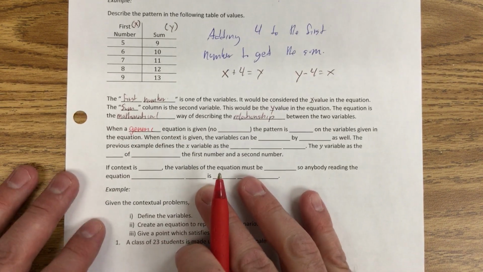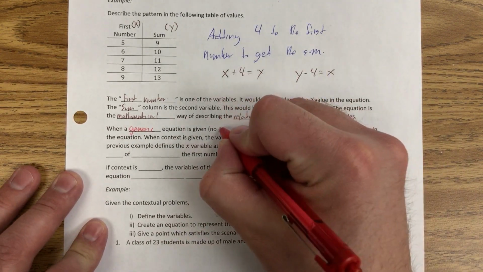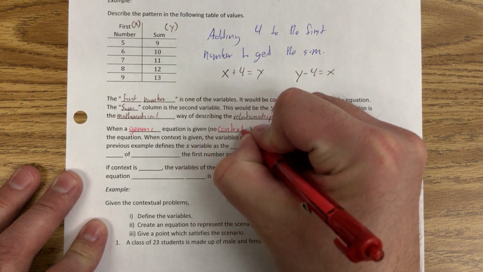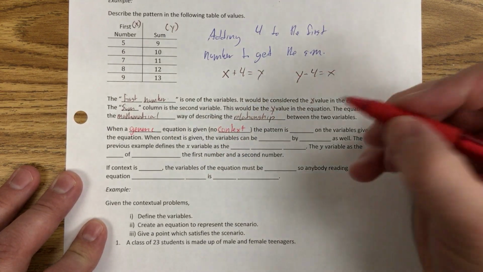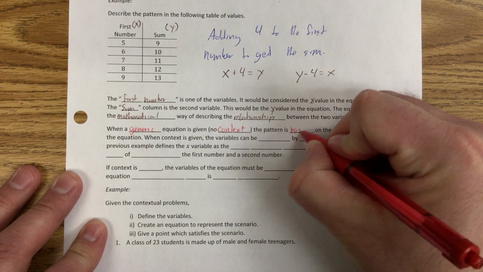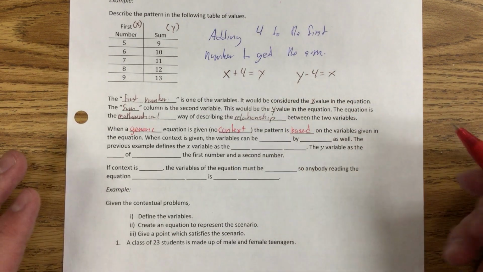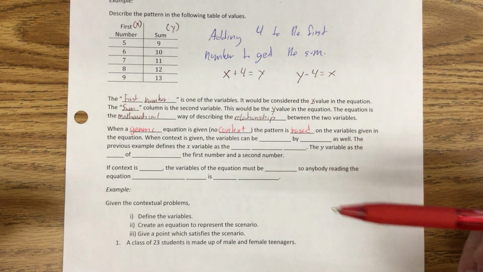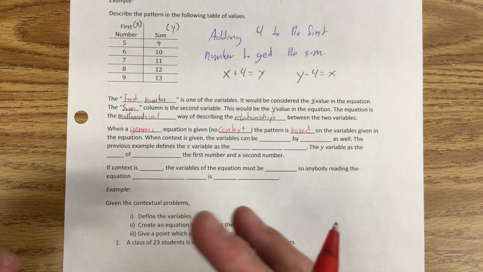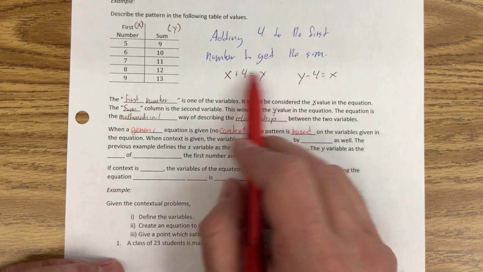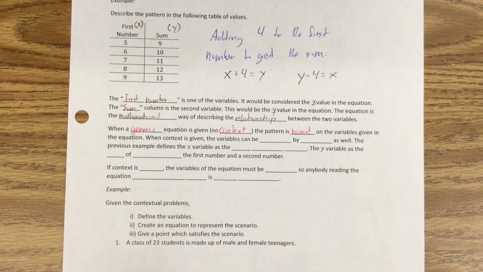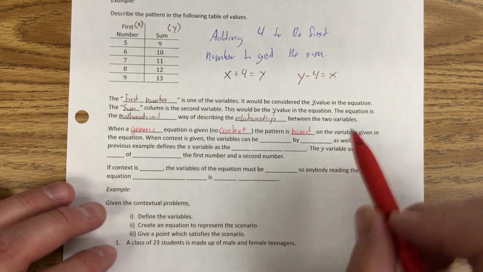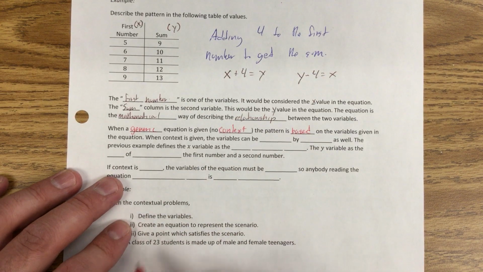Now, when a generic equation is given, and you're going to hear me say the word generic often enough, that means that there's no context. The pattern is based on the variables given in the equation. So again, when I say generic, we're talking no context involved. It's just an equation. That's it. All we see is the equation. The pattern is then based on the variables in the equation.